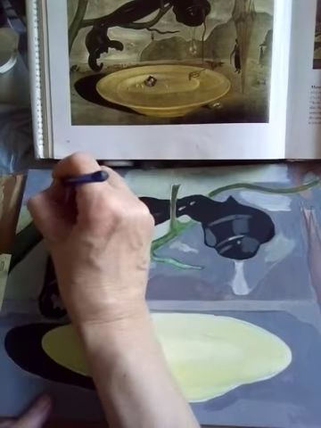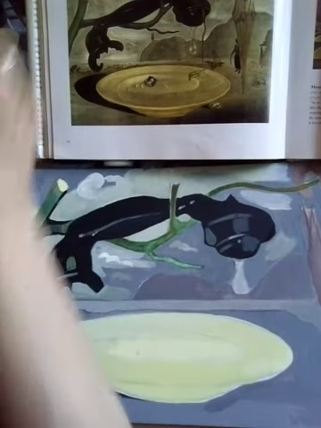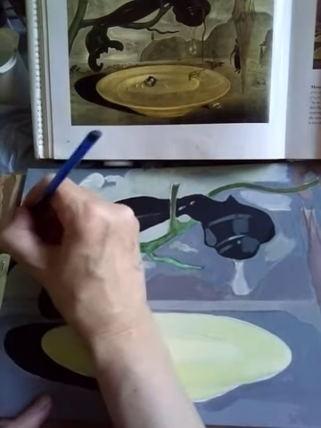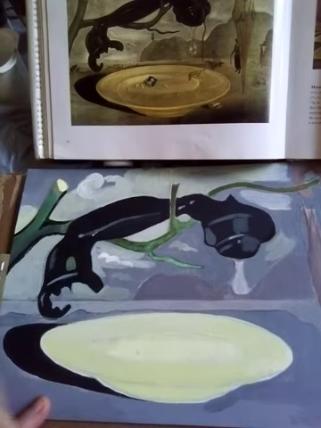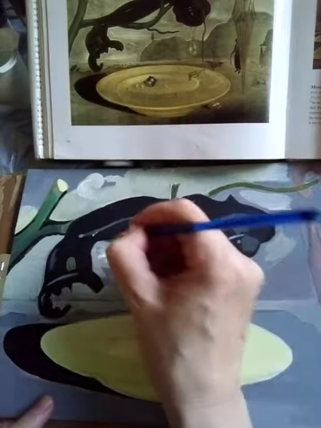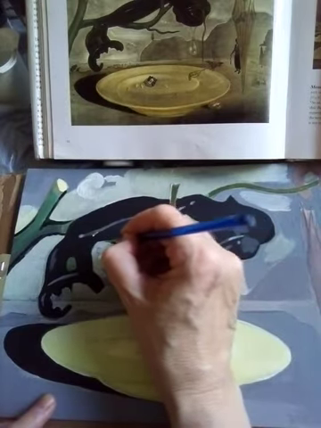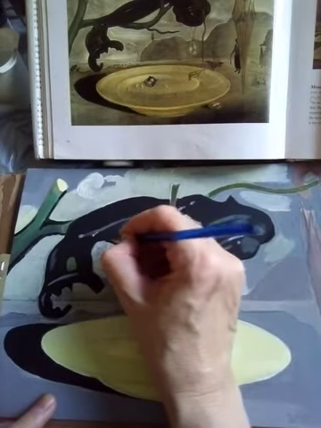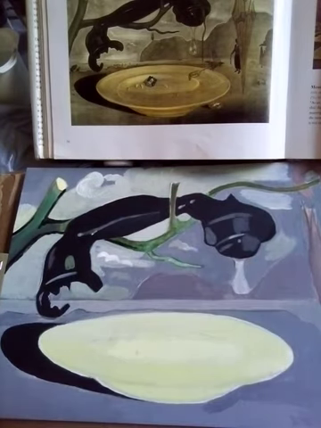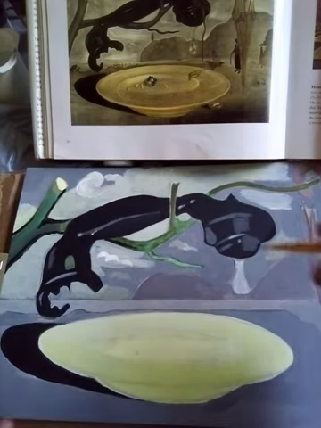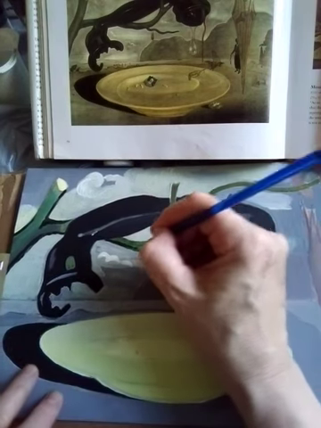You need to be aware of where the light is coming from in the landscape. And obviously the objects themselves will cast strong shadows, which will give you a little bit more definition.